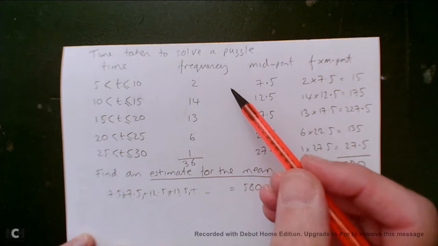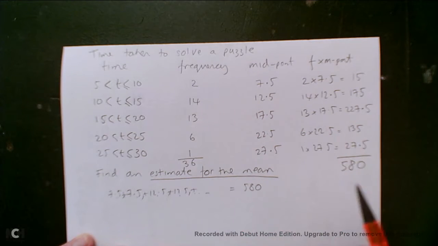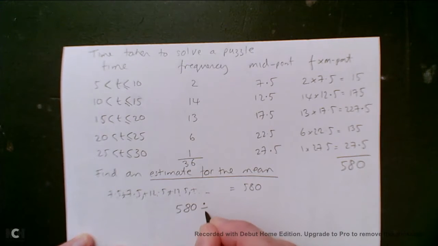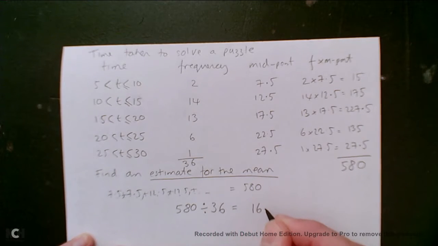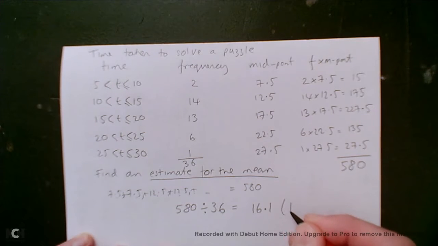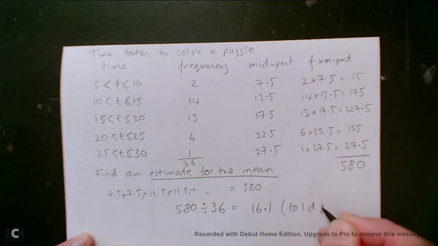So the number of people who have solved the puzzle is 36. So finally what I need to do, I've added my numbers up together, 580, divide it by the number of numbers, 36, and that gives me 16.1, and that will be to 1 decimal place.